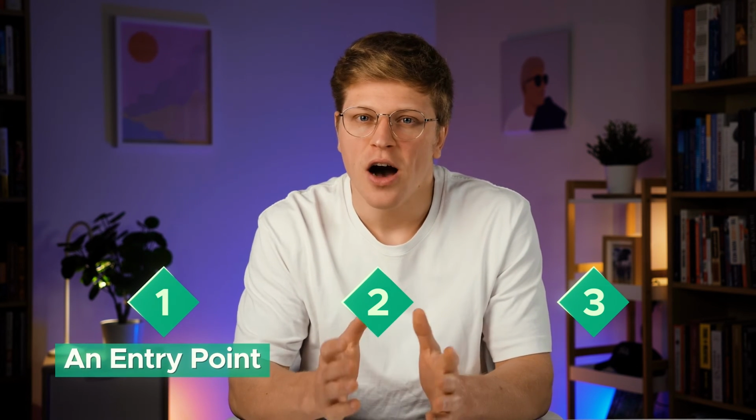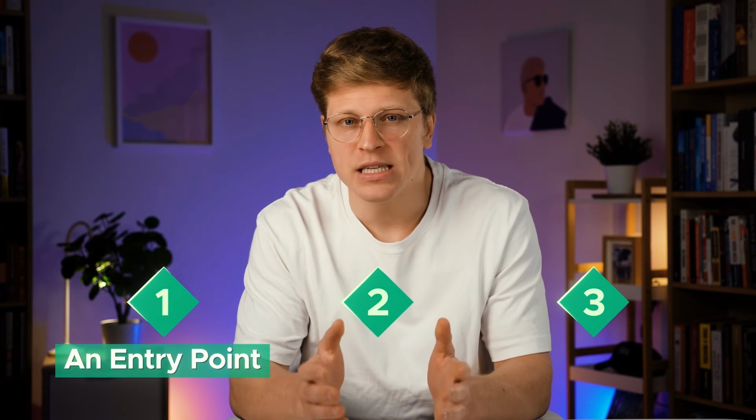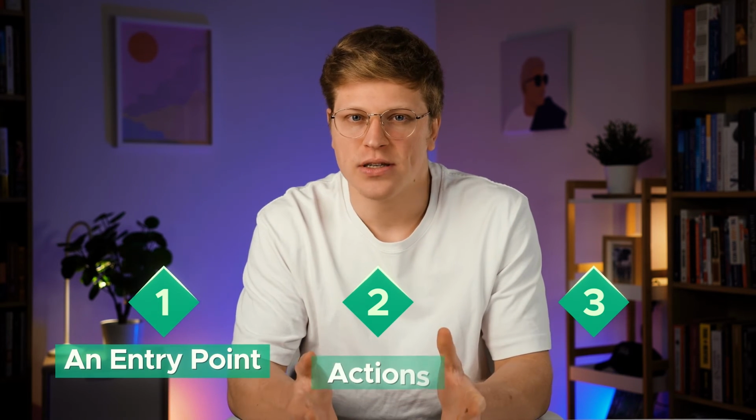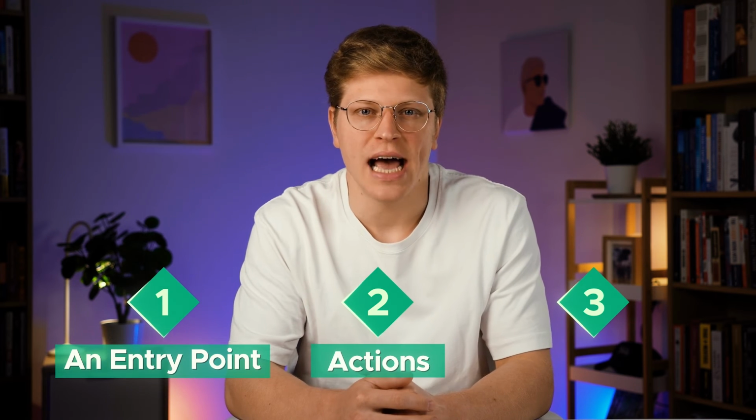Each automation has 3 basic components: an entry point, trigger, what causes a contact to enter the workflow. Examples: a contact is added to a list, a contact submits a form, a specific date occurs, such as a birthday, etc. Actions: things that happen to that contact.